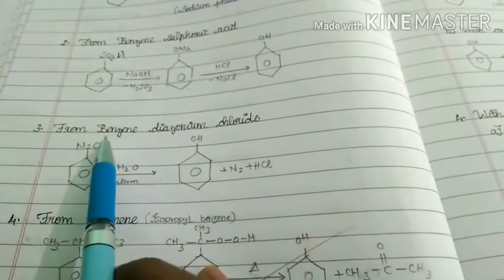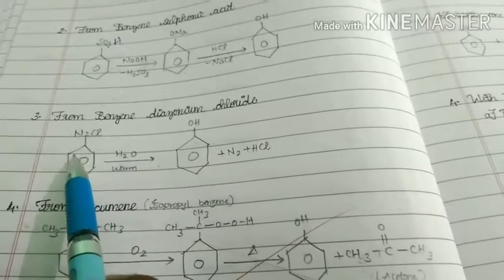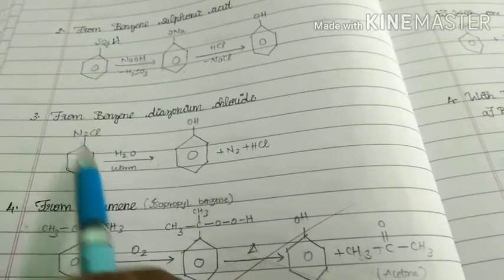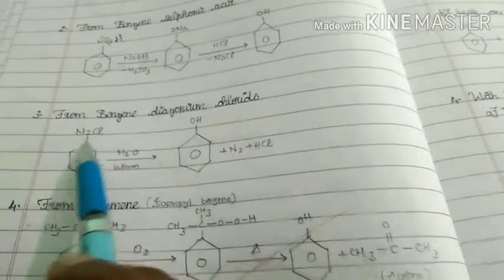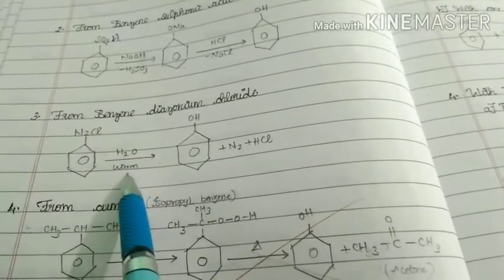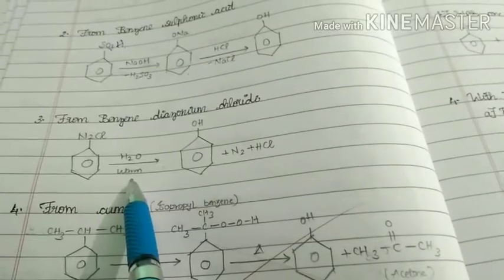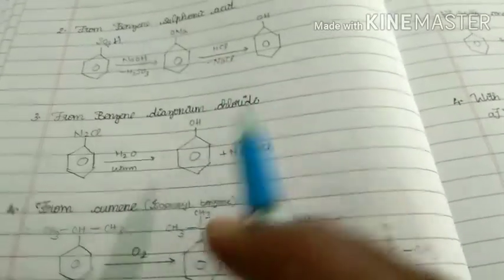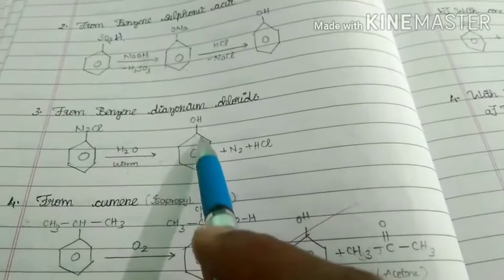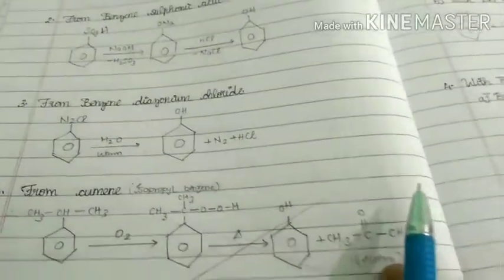The next preparation method is from benzene diazonium chloride. In benzene diazonium chloride, N2Cl is present on the benzene ring. When that benzene diazonium chloride undergoes hydrolysis with slow heating, light warming, then we get phenol. And N2 and HCl are formed as byproducts.